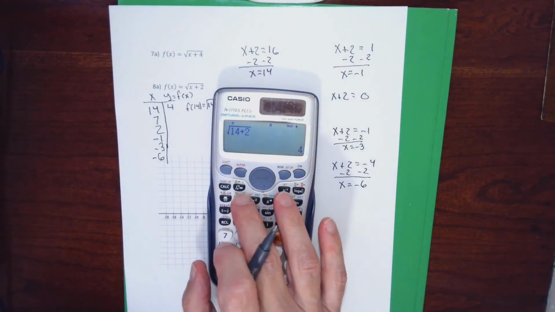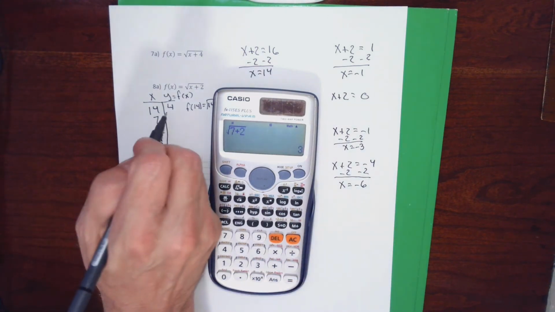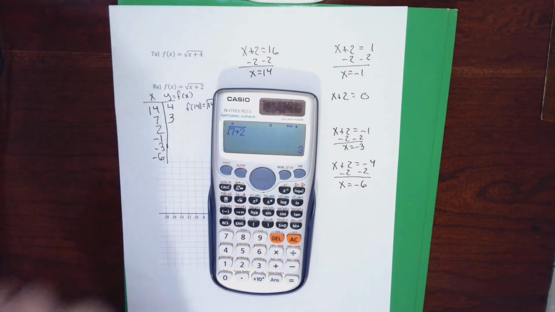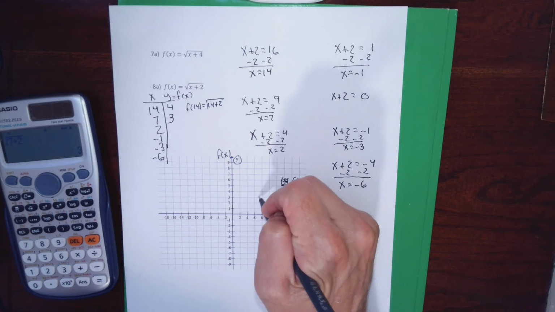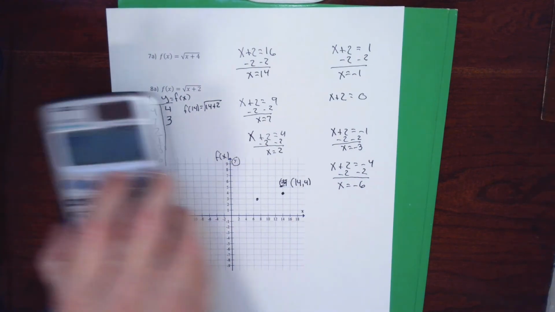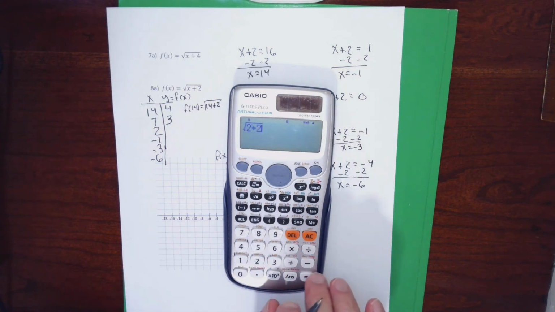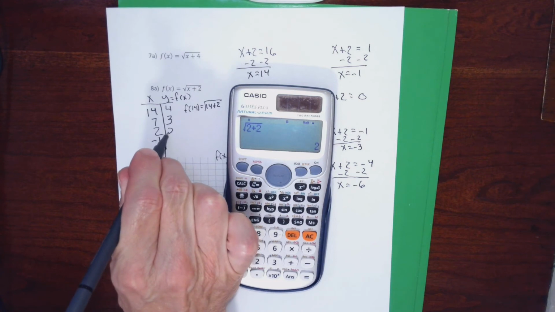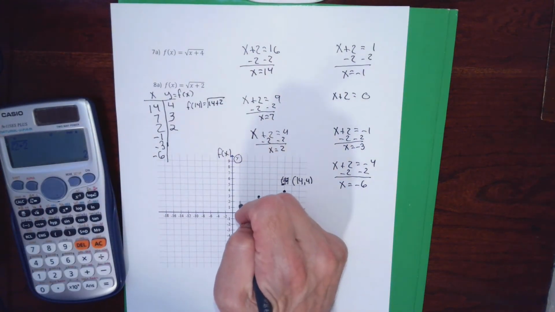Next point, I'm going to do the square root of 7 plus 2, and just do everything on my calculator to save some work. So my second point is going to be 7, 3. So estimate 7 and go up 3. Then I'm going to do the square root of 2 plus 2 and get 2. I'm not writing the points down anymore. I'm just going to plot these points as I discover them.